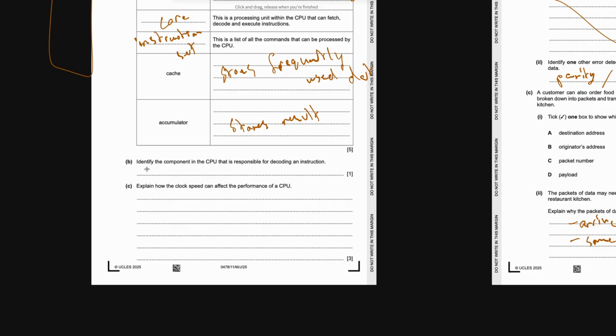So for part B, identify the component in the CPU that is responsible for decoding an instruction. And that's, of course, the control unit of the CPU, CU for short. Explain how the clock speed can affect the performance of a CPU. Okay, so for each clock pulse, the clock keeps ticking. For each clock pulse, we have one cycle. So we have to explain this process. And the clock speed is the number of cycles performed per second.